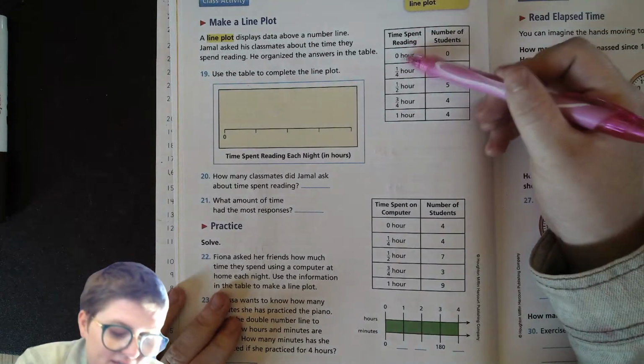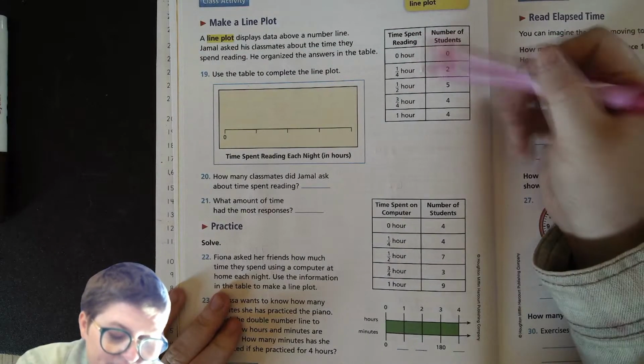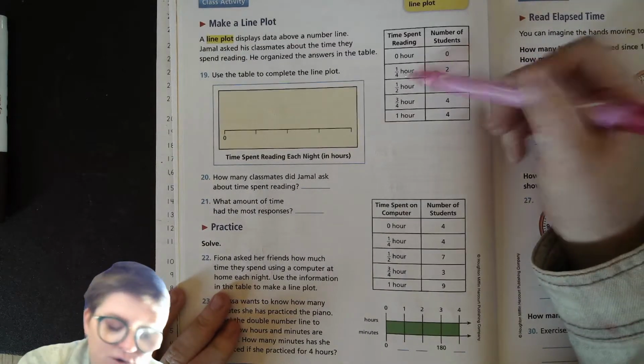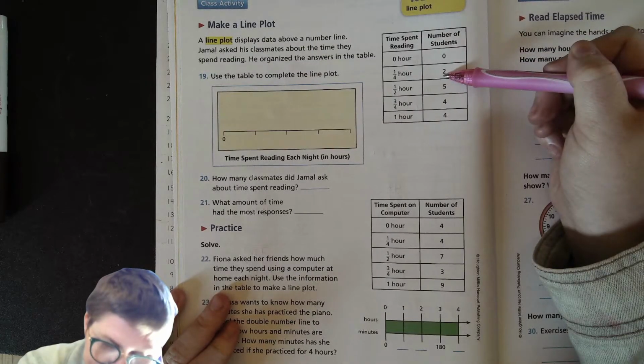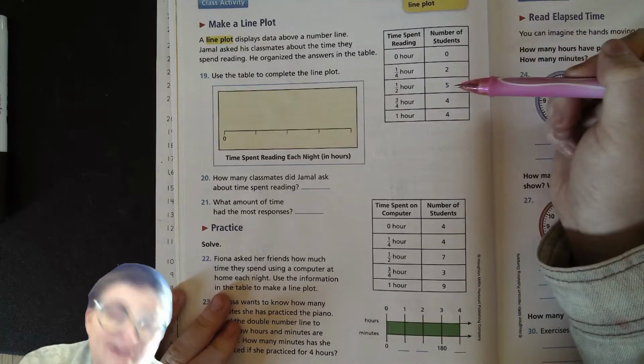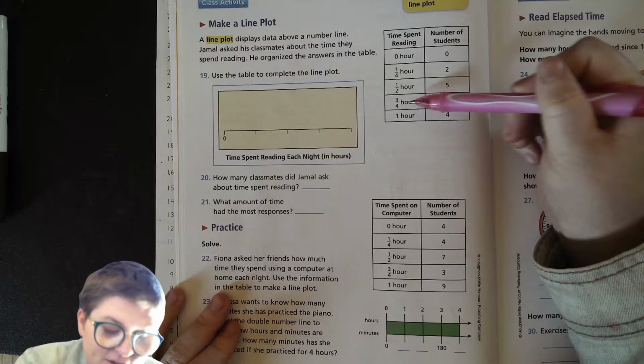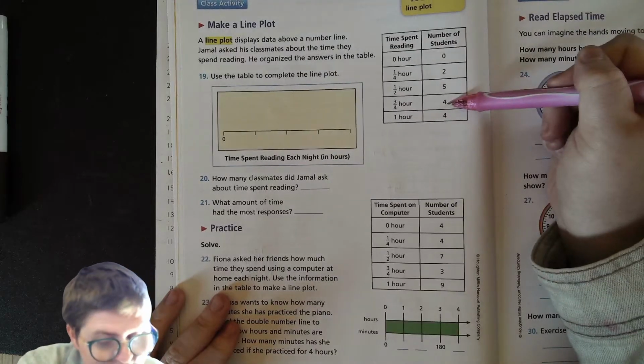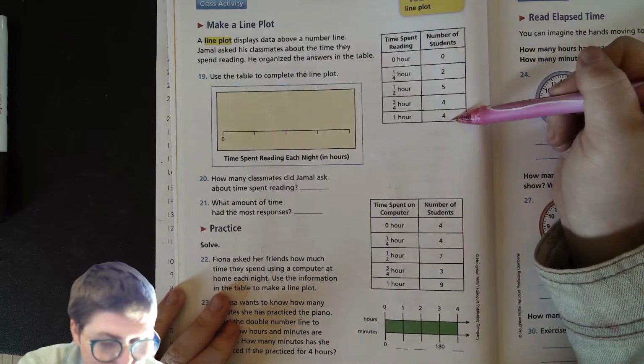So here, 0 hours spent reading. No student said that. A quarter of an hour, 2 students said that. Half an hour, 5 students said that. 3/4 of an hour, 4 students said that, and 1 hour, 4 students said that.